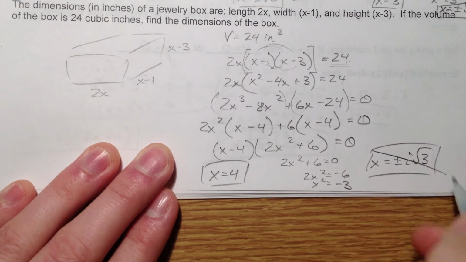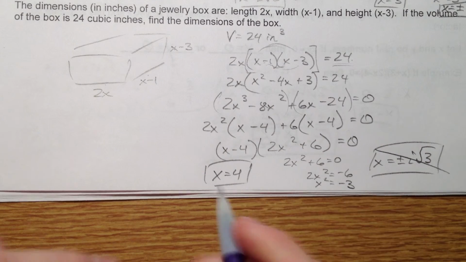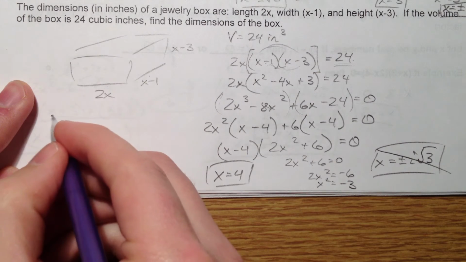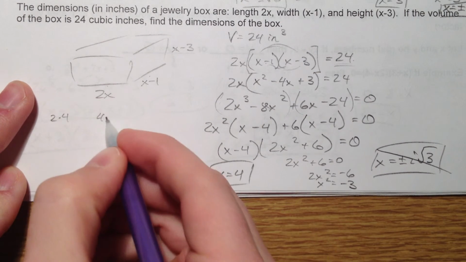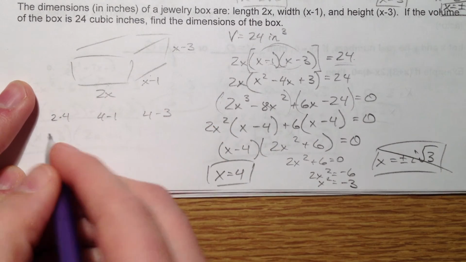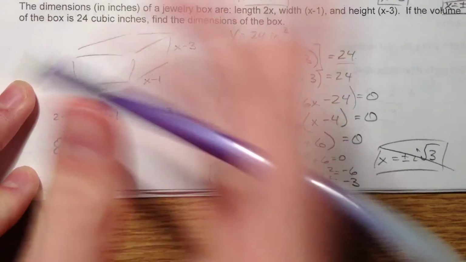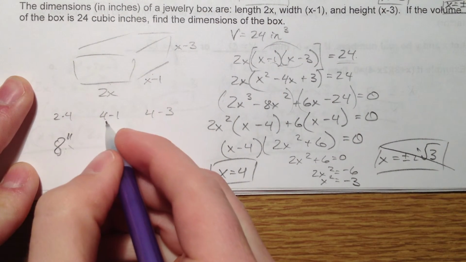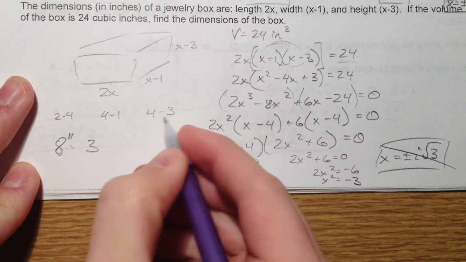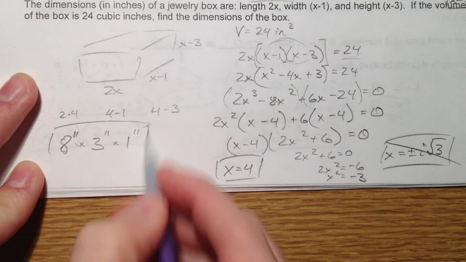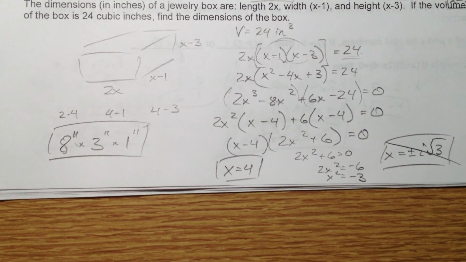So that's an answer, but it's not an answer to our story problem because it's got to be real numbers. So our dimensions: 2 times 4, 4 minus 1, and 4 minus 3. So it's 8 inches, 4 minus 1 is 3, and 4 minus 3 is 1. So 8 by 3 by 1. And that multiplies to 24. So we know we're right. Happy factoring and solving. Stick with it. It's a puzzle sometimes.